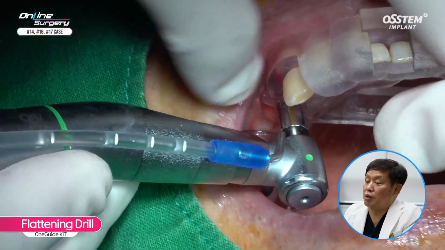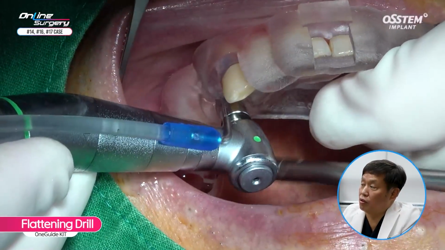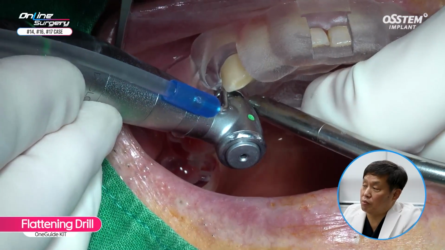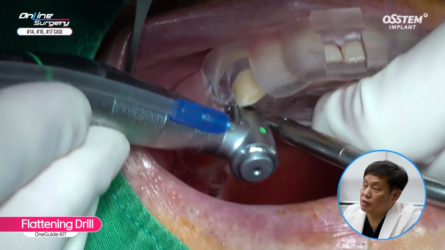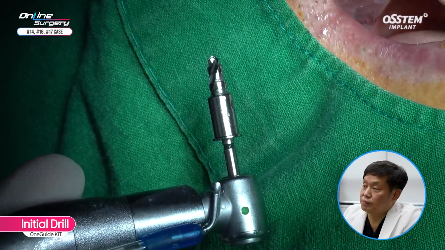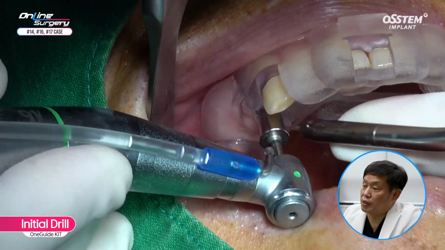In number 14 first, flattening drill was used full length. Because there was buccal bone defect, no major issues erupted. This was followed by initial drilling.